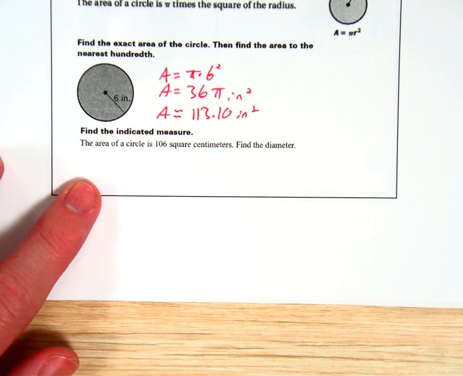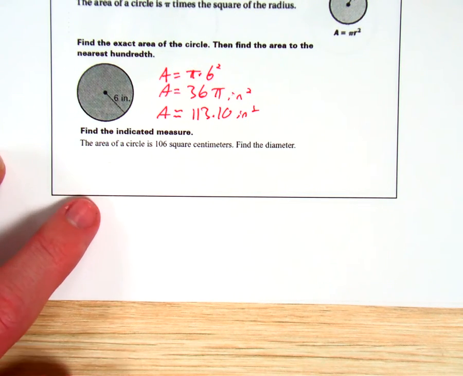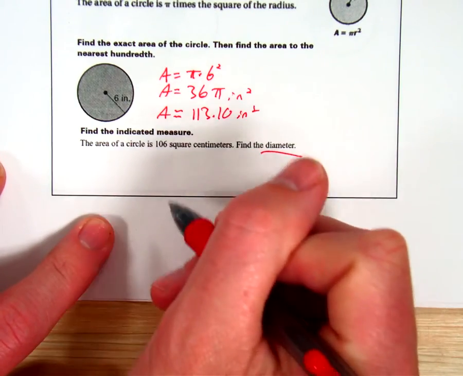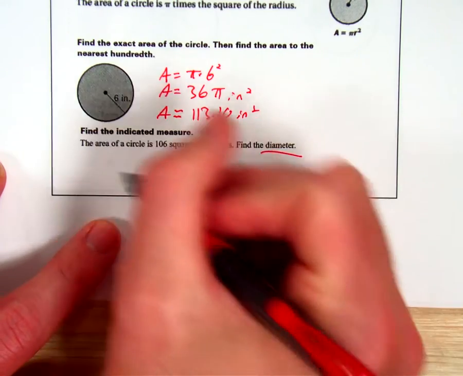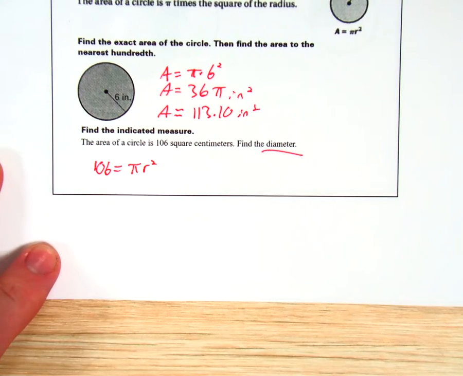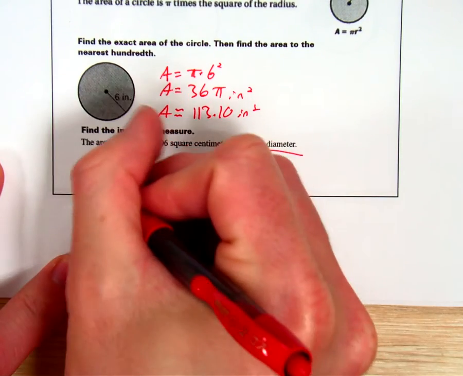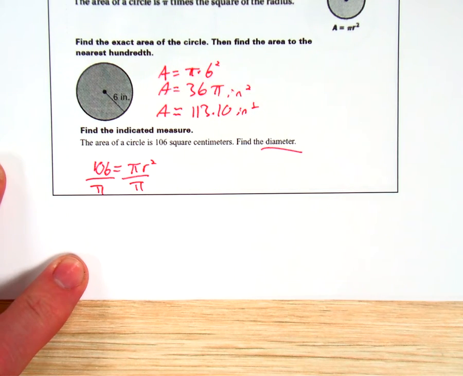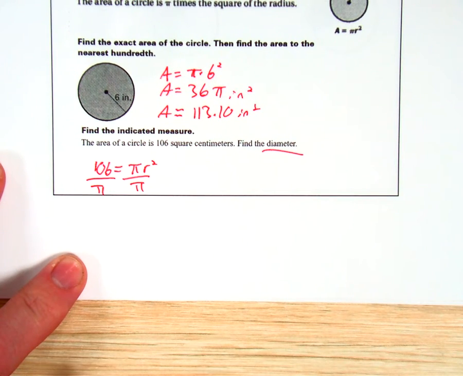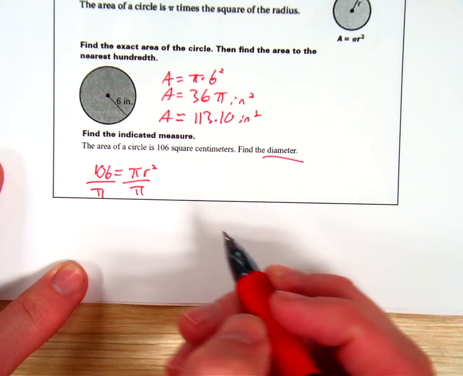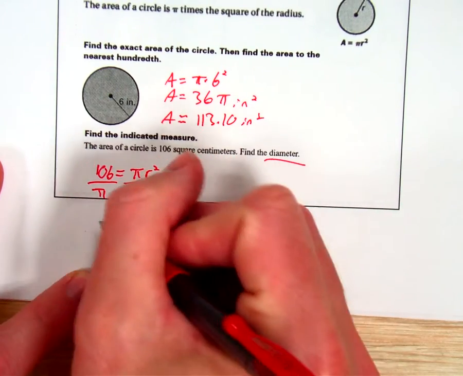Okay, this one says the area of a circle is 106 square centimeters. Work backwards to find the diameter. Okay, so we're actually going to go in reverse, get the radius, and then we'll make that a diameter. So 106 equals pi r squared. Okay, we're going to divide by pi. 106 divided by pi. Use the pi button as much as you can. I know that maybe in junior high, they told you just use 3.14. You're going to want to use that pi button as much as you can with these problems.